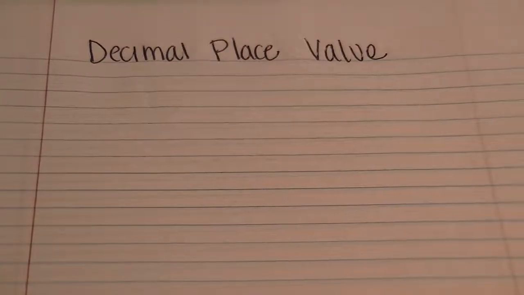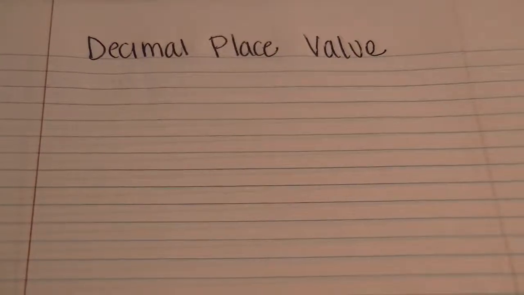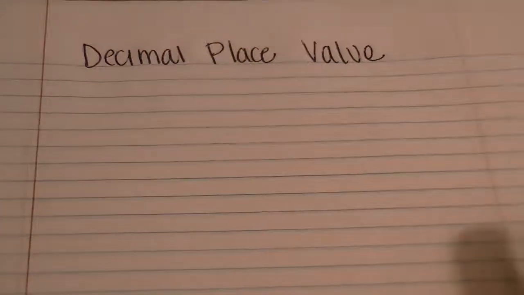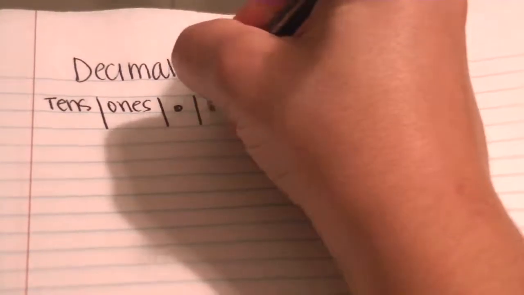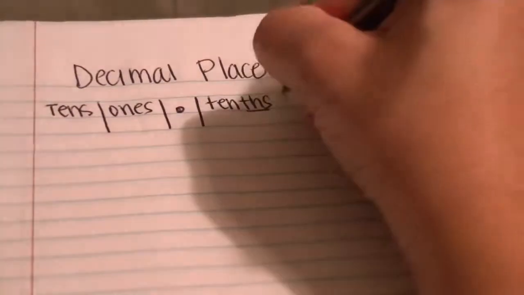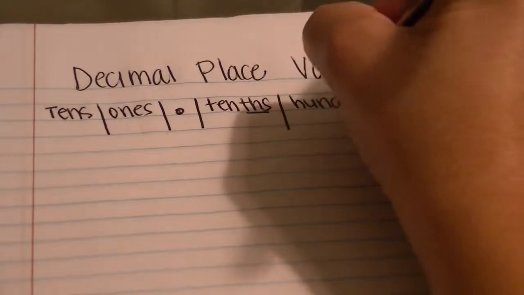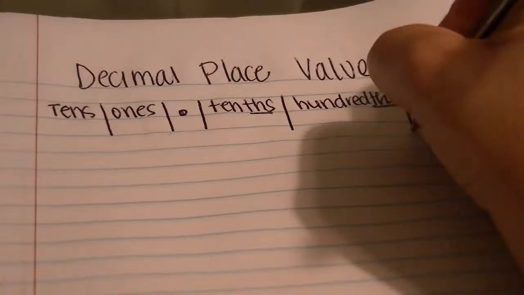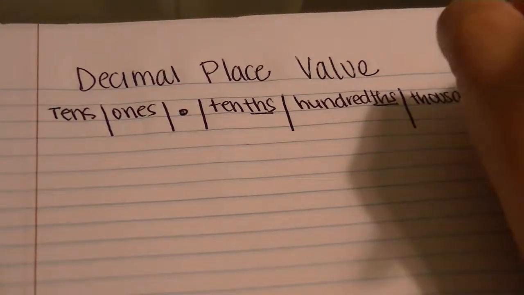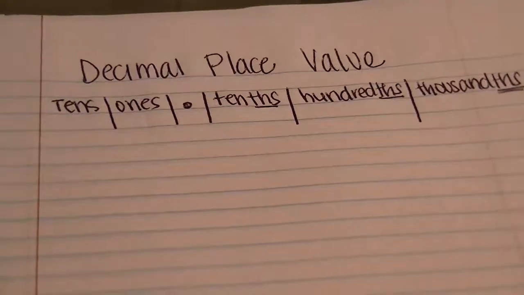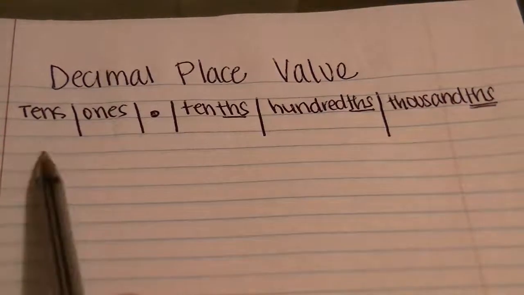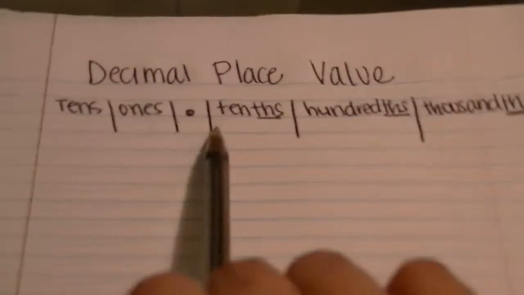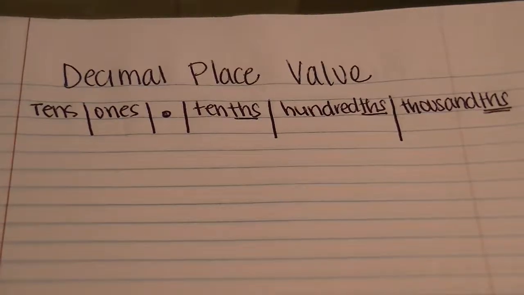Alright, today we're going to be talking about decimal place value. The most important thing is your place value chart, so we're always going to write our place value chart, and we'll start out with the tens place with whole numbers: tens, ones, our decimal, then we have our tenths, hundredths, and thousandths. Alright, so these are our whole numbers to the left of the decimal, and everything to the right of the decimal is less than a whole.